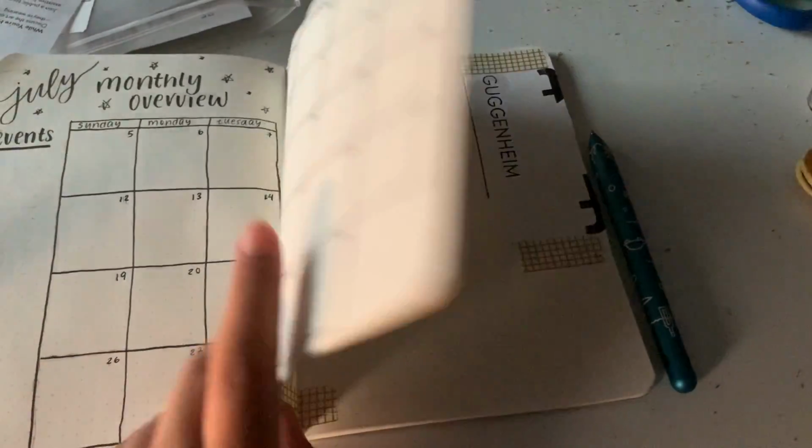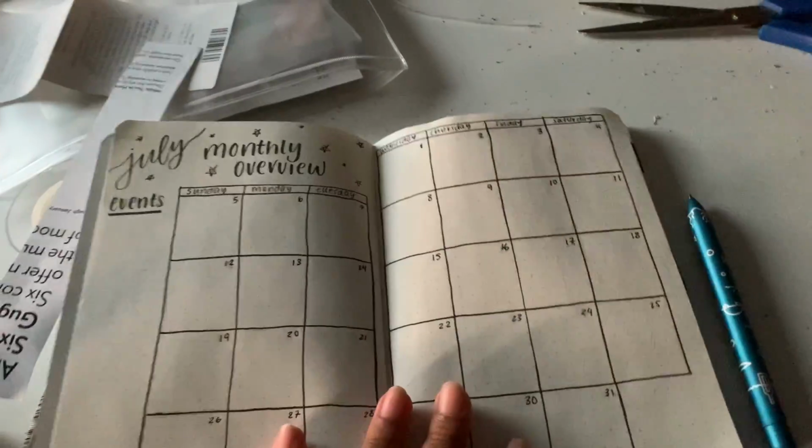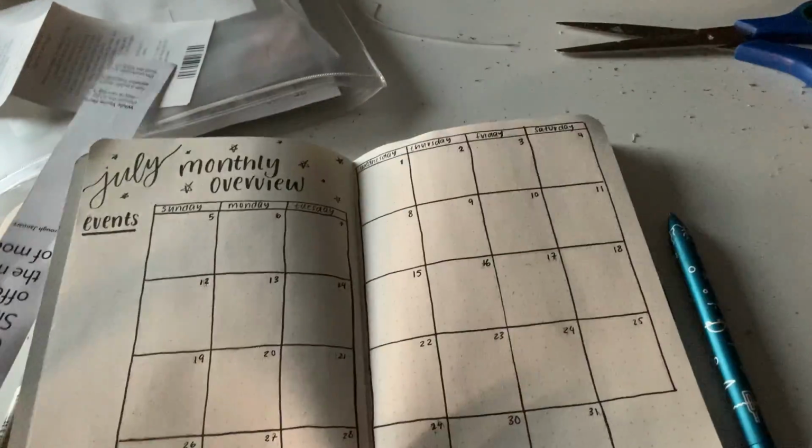So I'm gonna do that, and I think I just need to fill in the monthly section. The sun is setting right now, so I might have to turn on my lamp and the lighting might get a little bit ugly, but it is what it is, and let's get planning.